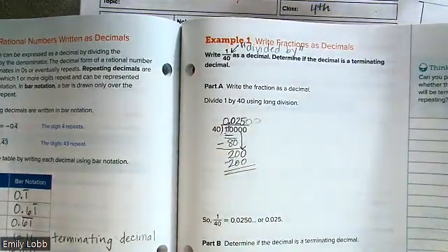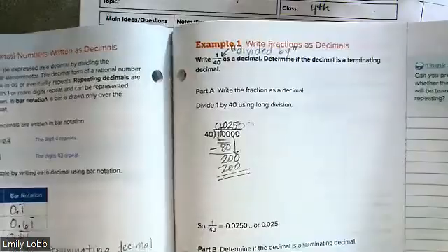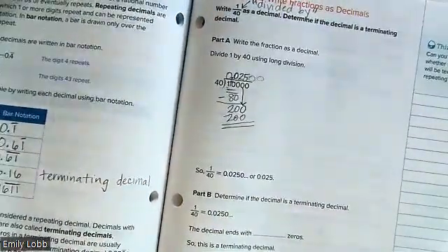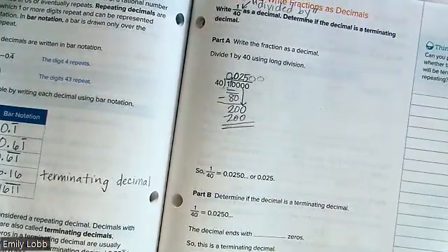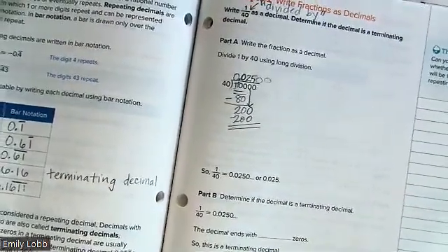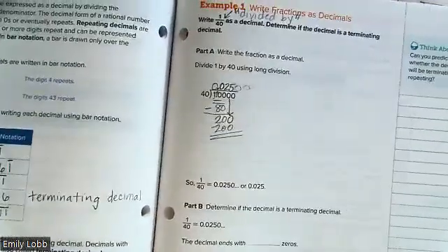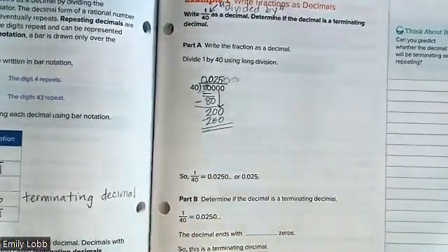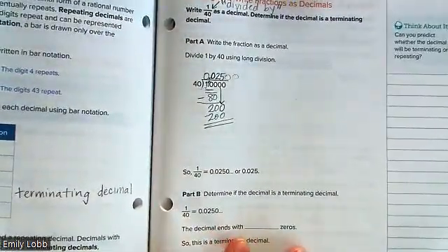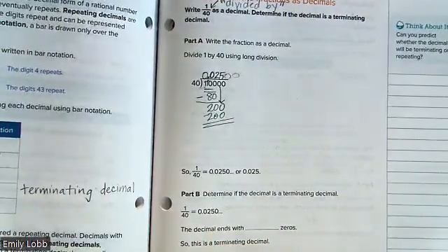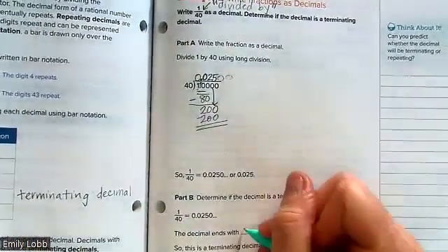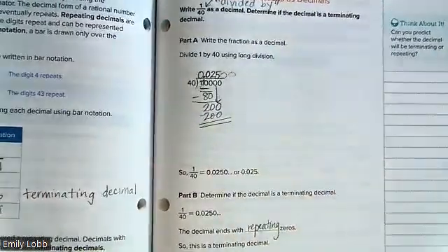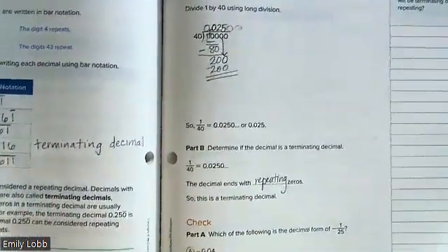That's the beauty of these. All of the examples start out and they always give you the answer below it. So you could follow through on your own this whole text and teach yourself. Isn't that beautiful? All right, so part B, determine if the decimal is a terminating decimal. The decimal ends with repeating zeros, I think they want. So this is a terminating decimal.